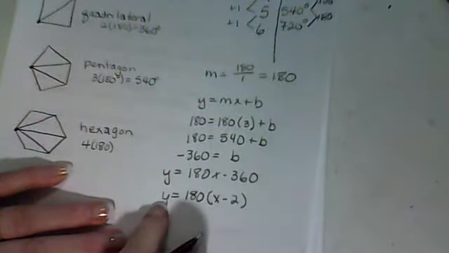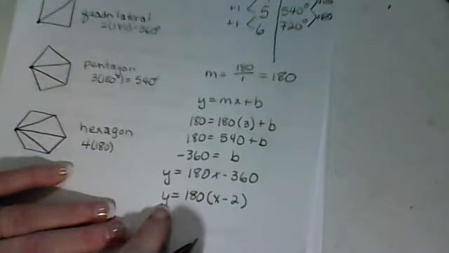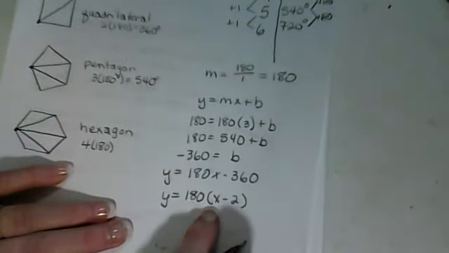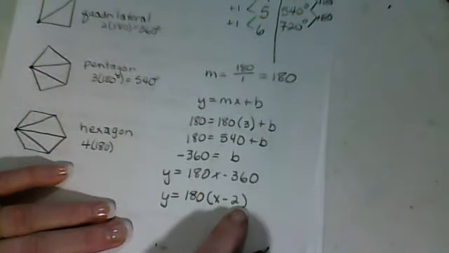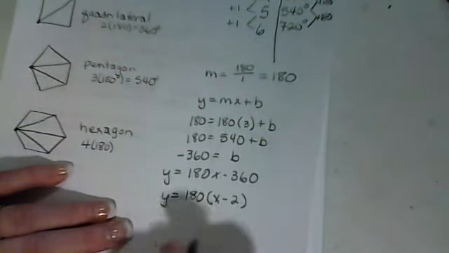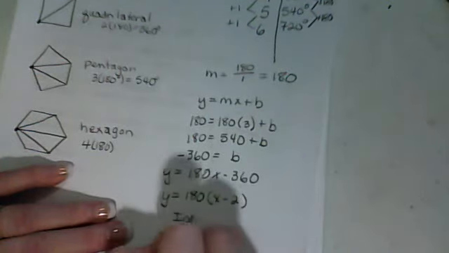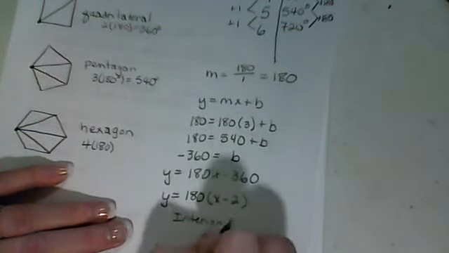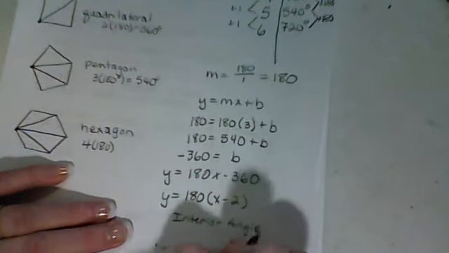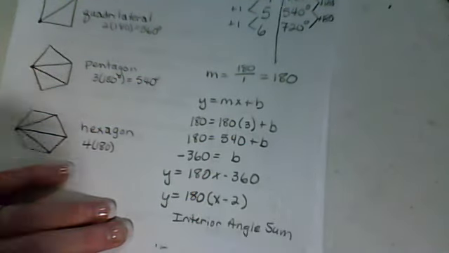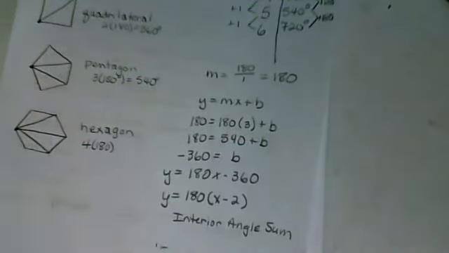So to find the amount of interior degrees, I take 180 times the quantity, the number of sides minus 2. And that will give me the interior angle sum. Okay, now let's try some problems with that.